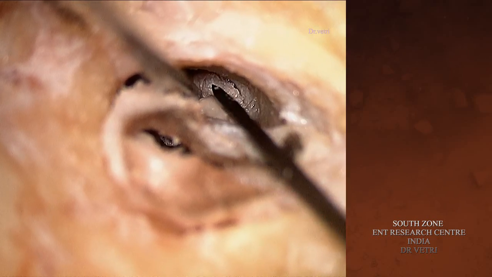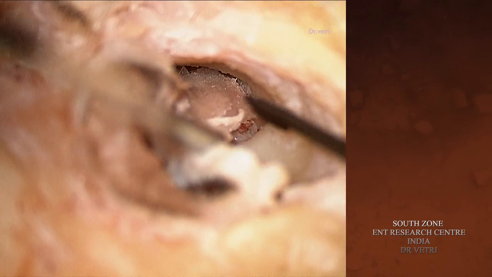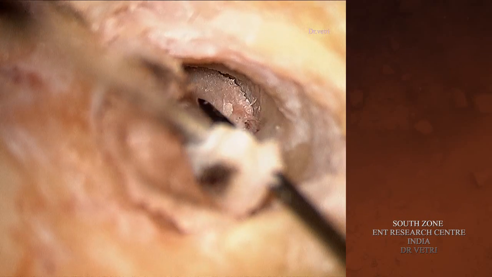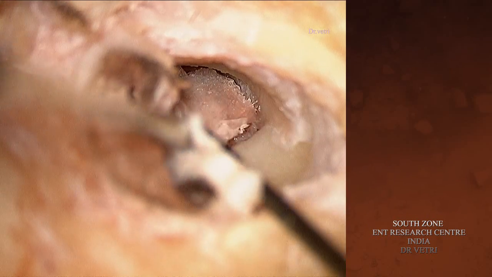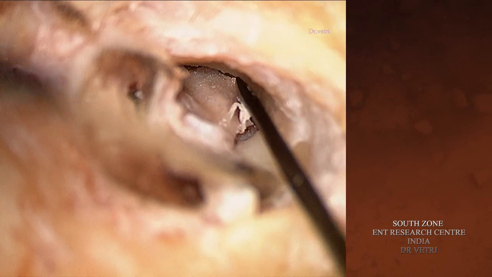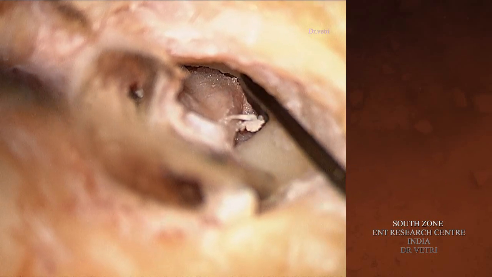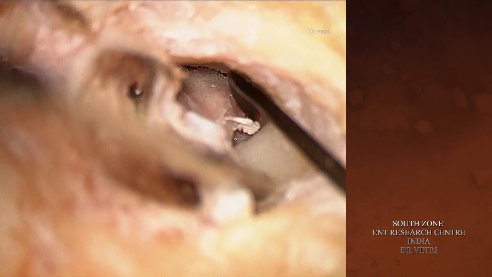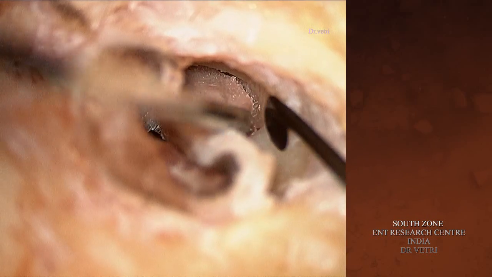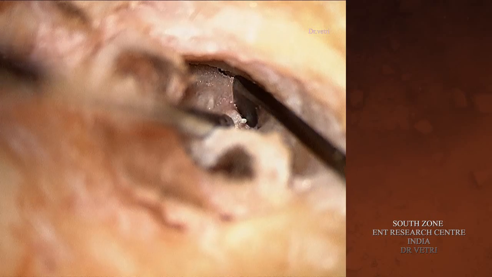See how beautifully the flap is elevated superiorly. The sulcus in the anterior part is partially exposed.